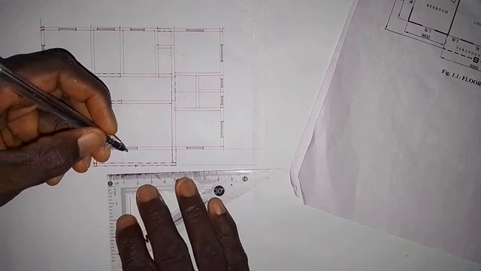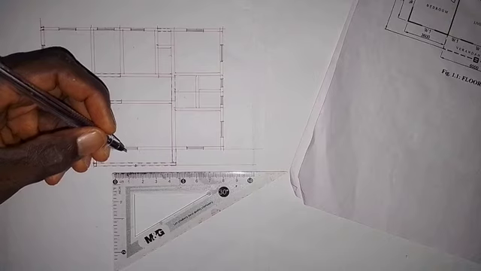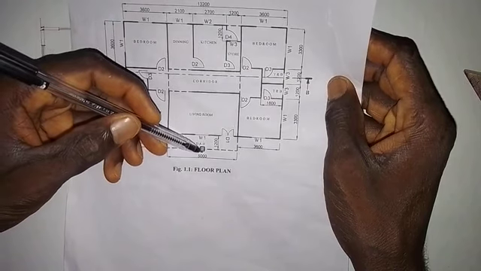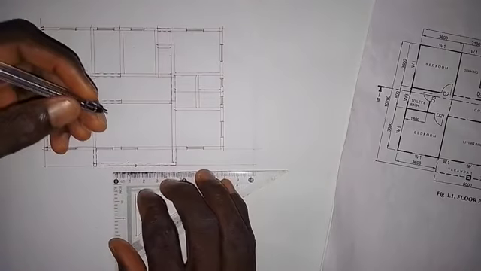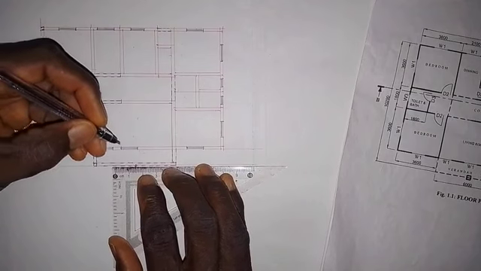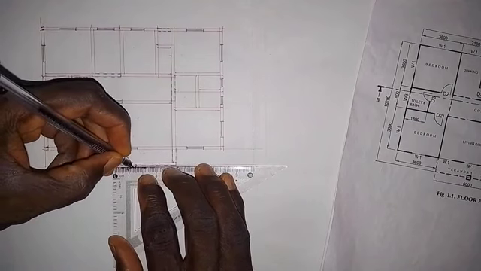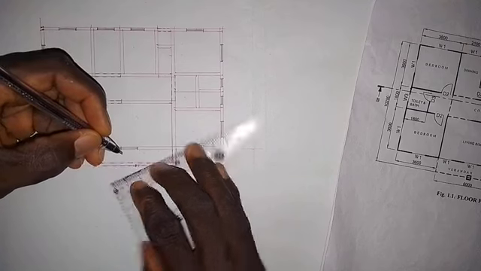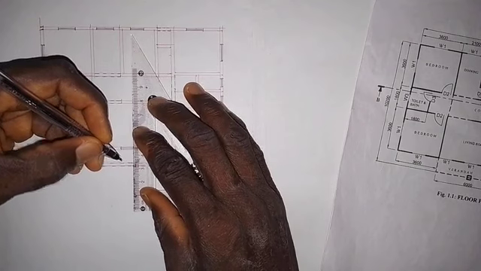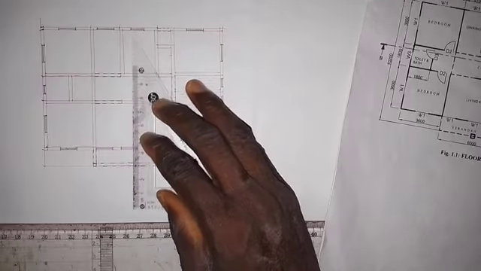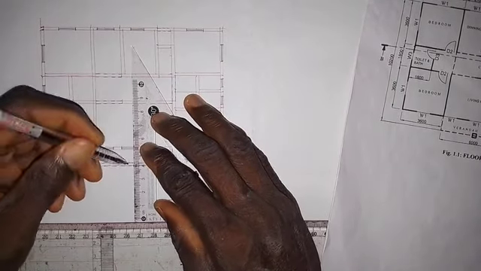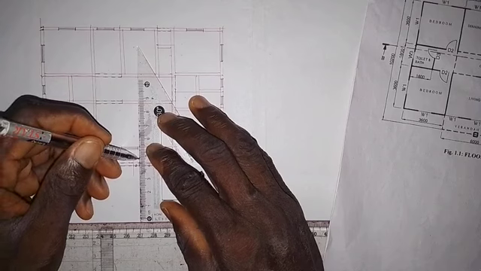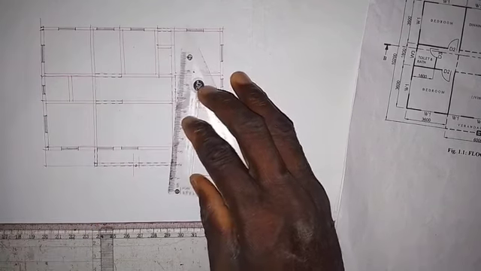Looking at that beam, the dimension is not given. It is not stated in the specification, but you can just take it as a square. So let's take 2 millimeters, let's make it 4 mm: 2 millimeters to this side and 2 millimeters to this side. Then we are going to draw this line. If you look at it, it extends beyond the wall or the beam.